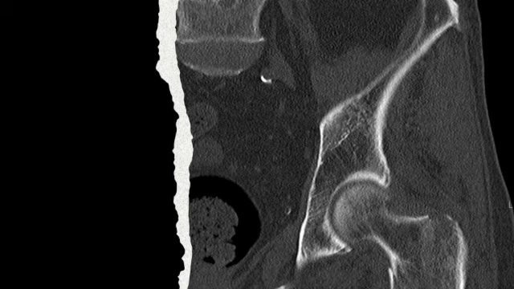This is the corresponding CT in the same patient. Here we again see the fracture coming through here, and we see cortical disruption laterally, and we see cortical disruption medially.